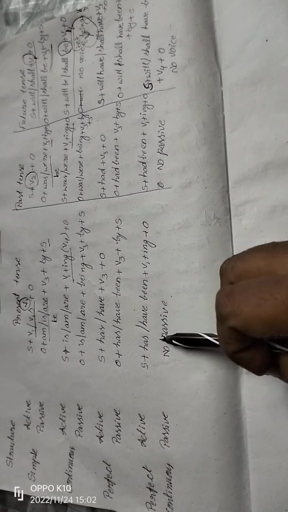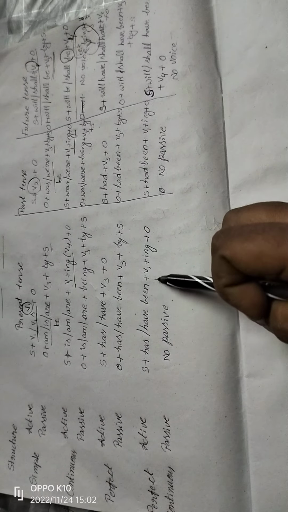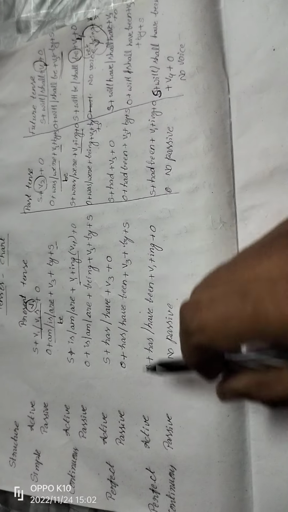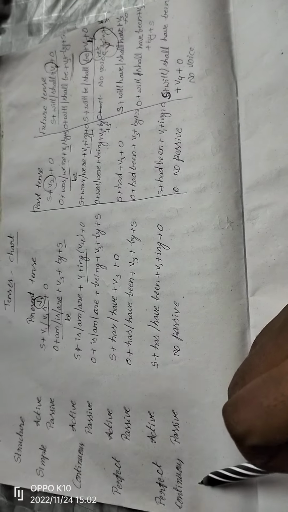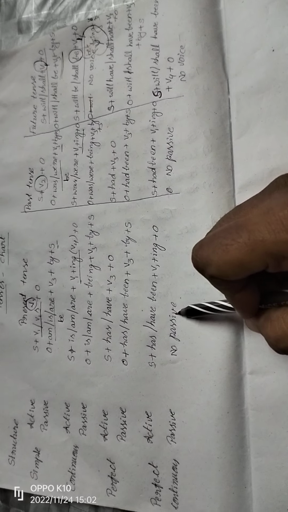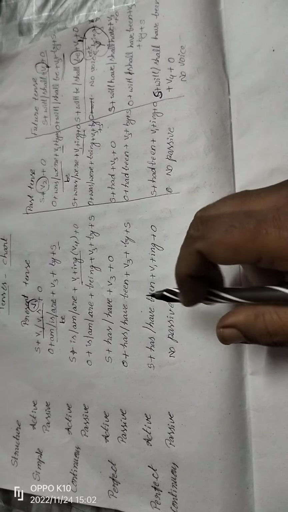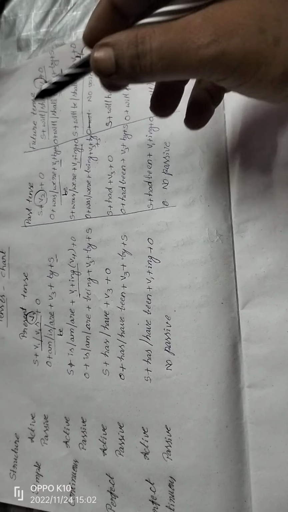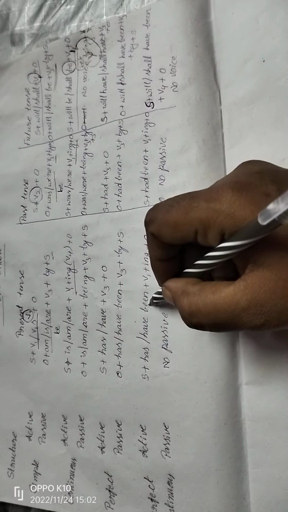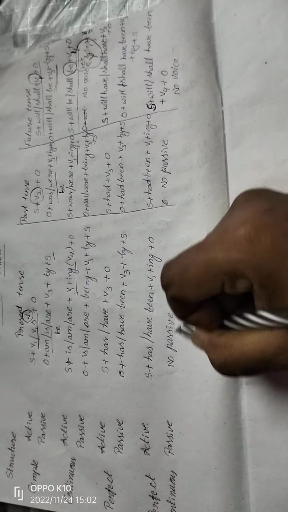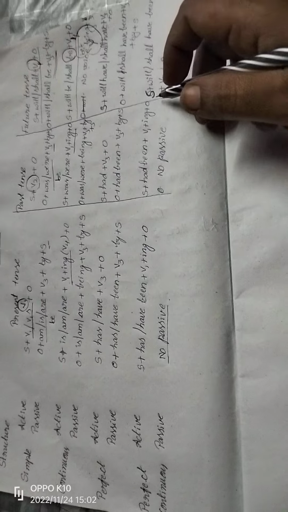Next, subject plus has or have been plus V1 plus ing plus object. This is the basic structure for the present perfect continuous. There is no passive voice form for the present perfect continuous tense because, as I already explained for future continuous, here also we have the been form. That's why we don't mention the passive form for the present perfect continuous.